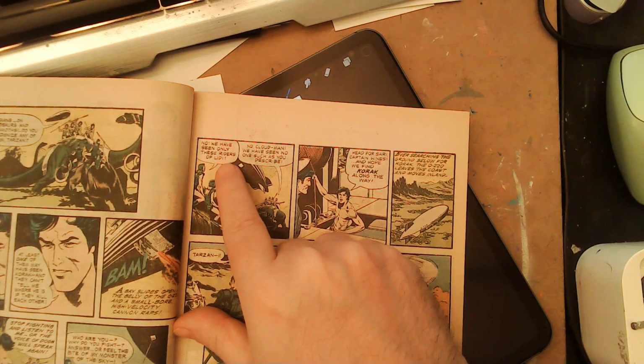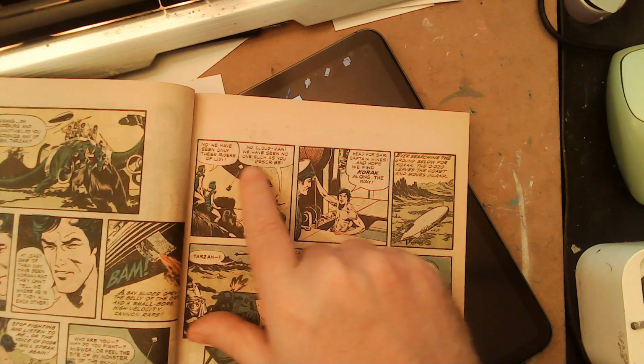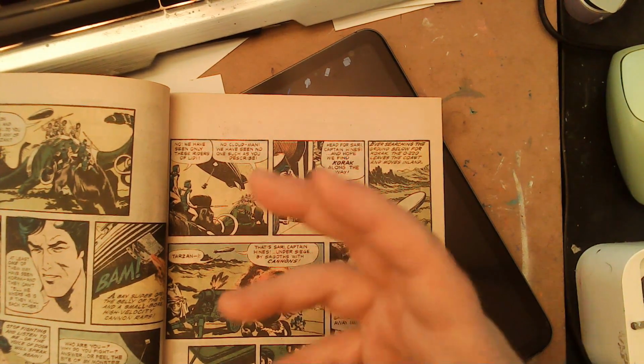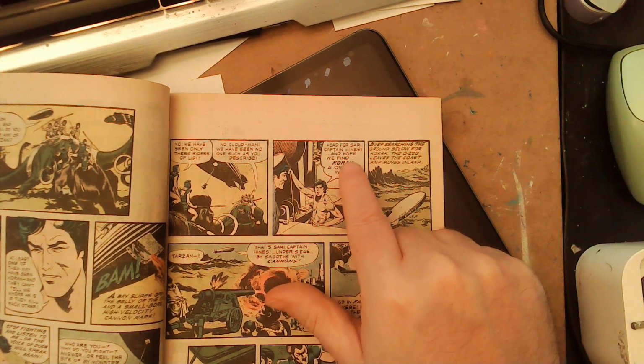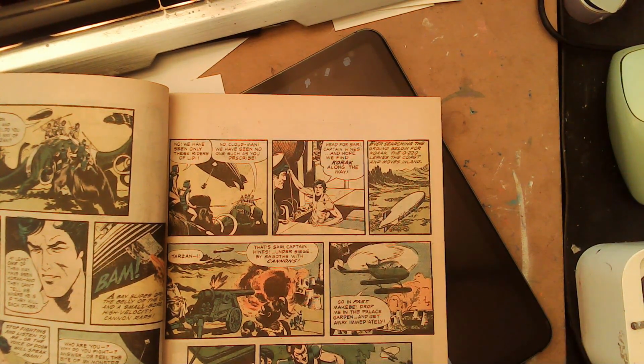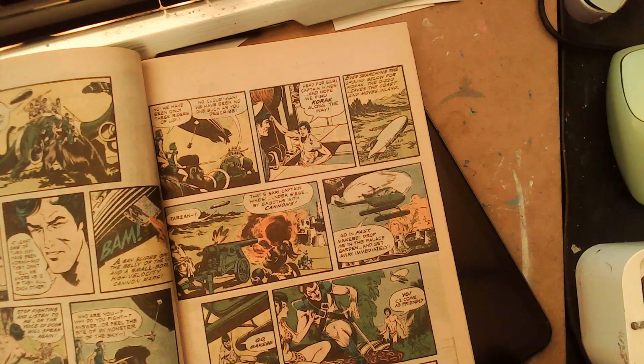No! We've only seen those writers of Liddy! No, Cloudman. We have seen no one such as you describe! Head for shore, Captain Hines! And hope we find Korak along the way! Right?